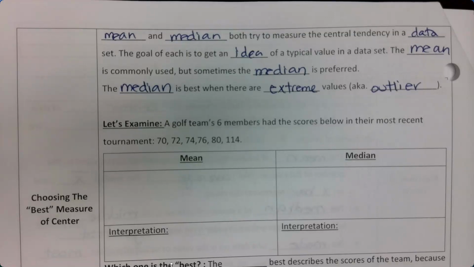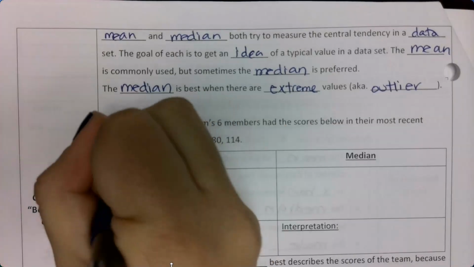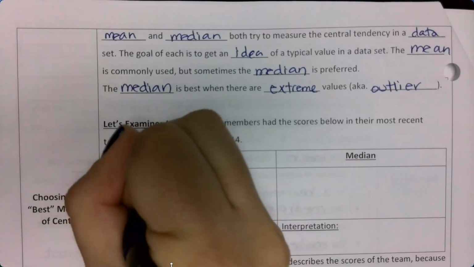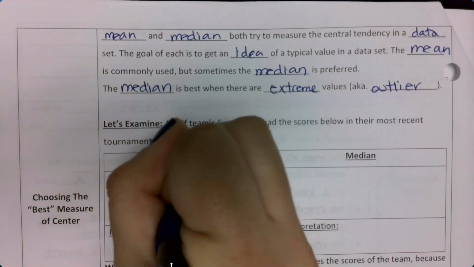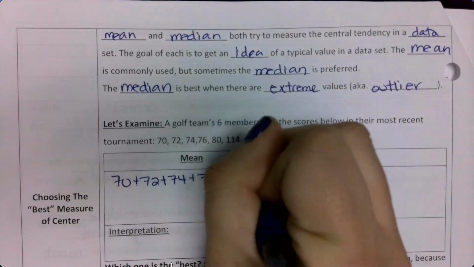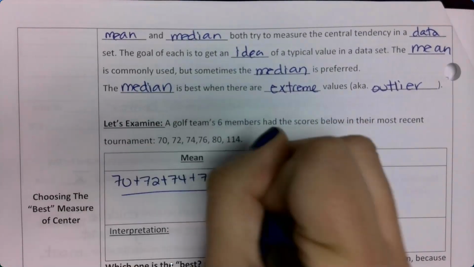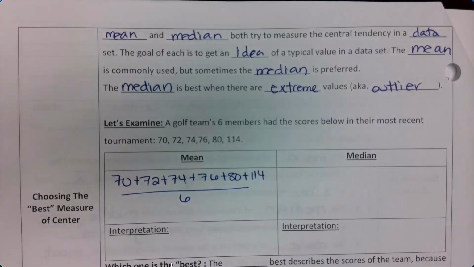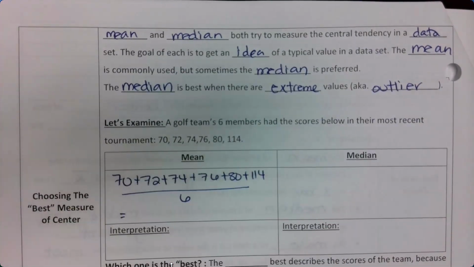So it says the golf team's 6 members had the scores below in their most recent tournament: 70, 72, 74, 76, 80, and 114. So I first want to find my mean. So I'm going to add all of those numbers together. And then I know that it's for 6 people, so I'm going to divide by 6. So what do I get when I add the top numbers together?